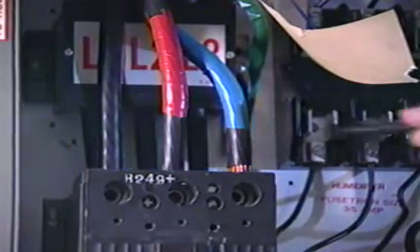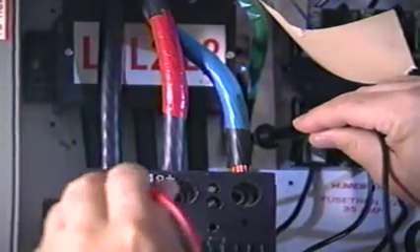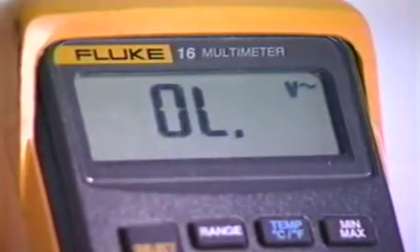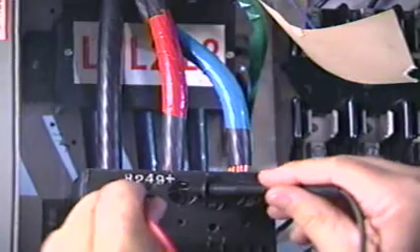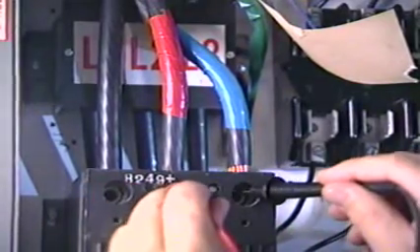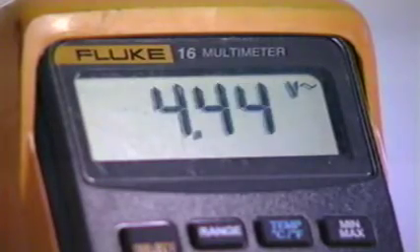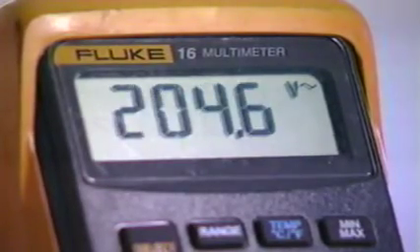The Y connection can be easily identified by either taking voltage readings from all three legs to ground or by checking the voltage between two hot legs. A reading of 208 volts between all legs indicates that the power supply is a Y configuration.